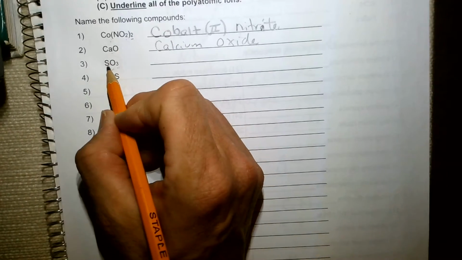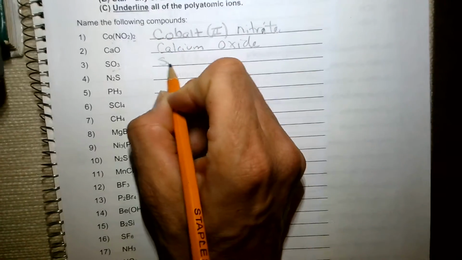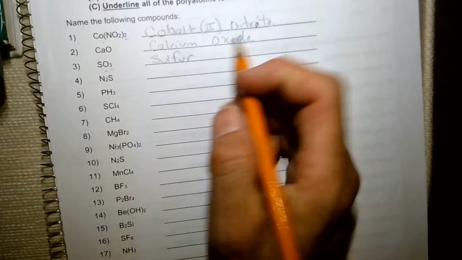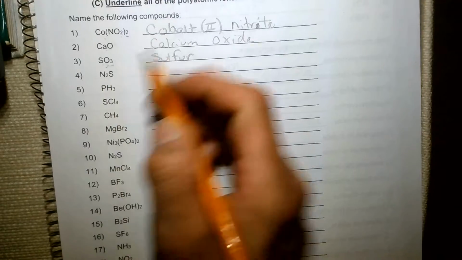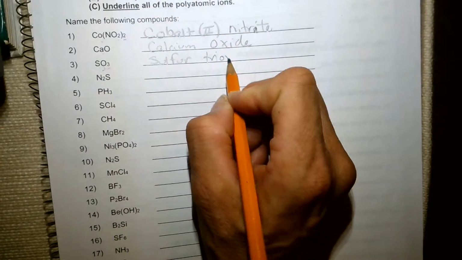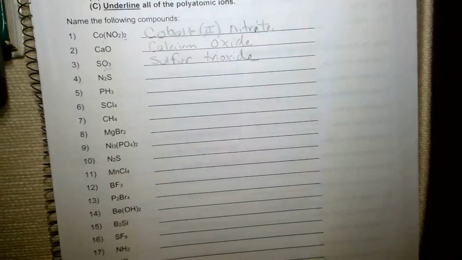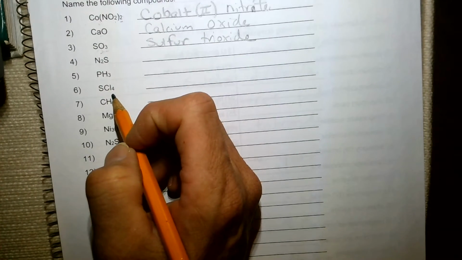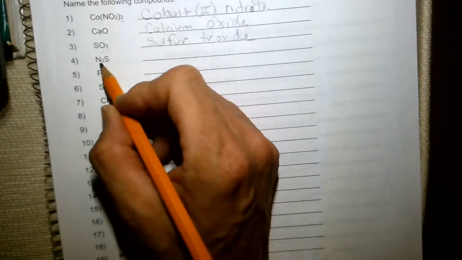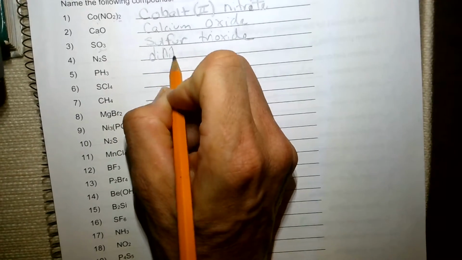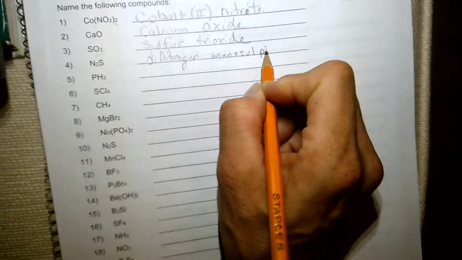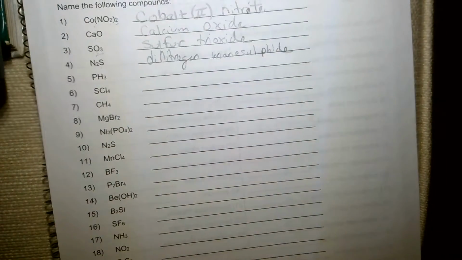So now we're looking at it. Okay, so sulfur. There's only one. So we're just going to put sulfur. I'm going to go with the F version here. F-U-R. And oxygen has the 3 attached to it, so it's trioxide. Okay? Nitrogen and sulfur. They're both nonmetals, so let's go with that one. So we got dinitrogen. There's only one sulfur there, so monosulfide. I'm going to switch it up and go ph this time, sulfide.